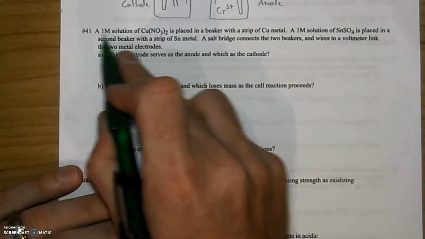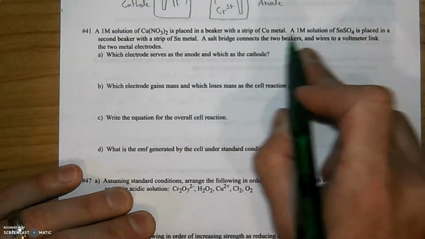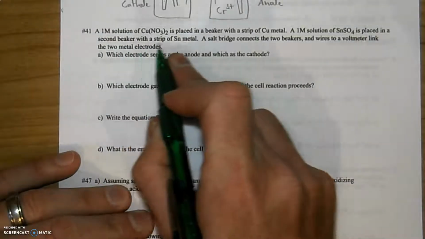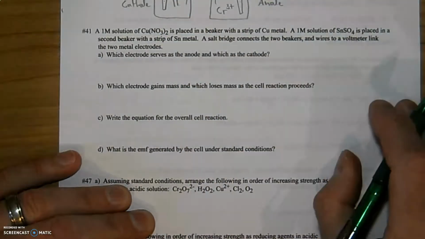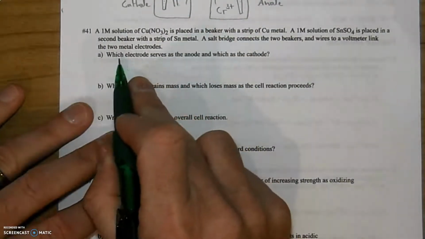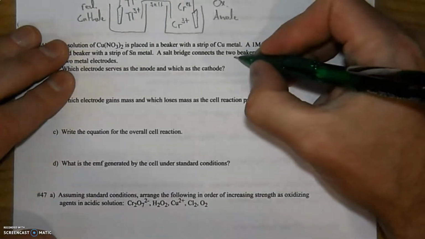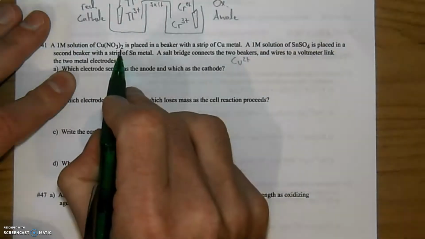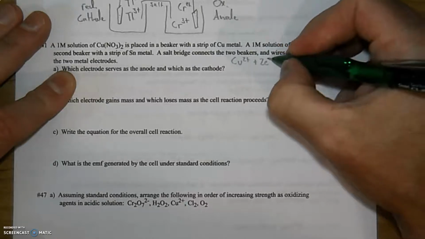You have a 1 molar solution of copper nitrate. It's placed in a beaker with a strip of copper metal. A 1 molar solution of tin sulfate is placed in a second beaker with a strip of tin. A salt bridge connects it, the wires, voltmeters, and so on. Okay, with this, which electrode serves as the anode and which serves as the cathode? At the moment, I have no idea. So I have to go to the back of the book, Appendix E, and see what's going on with copper 2 nitrate. Let's pull up the reduction potential of copper 2.